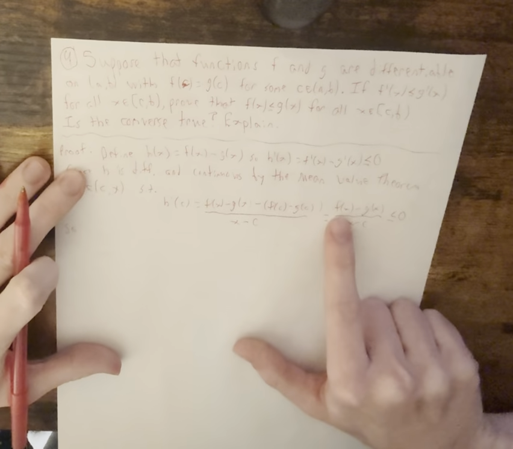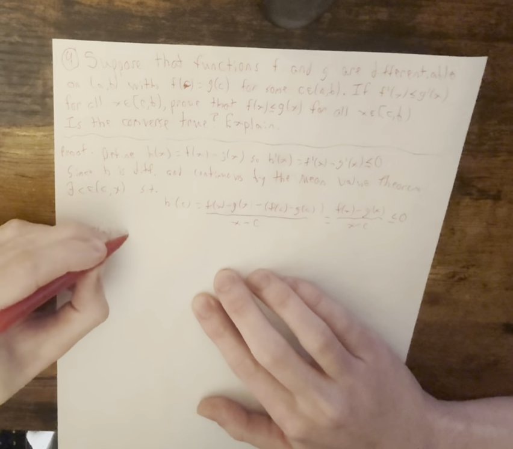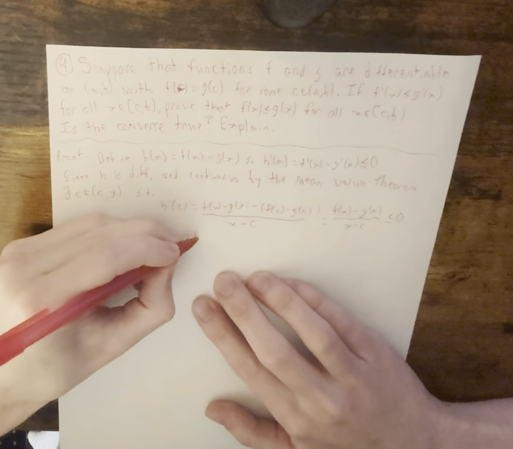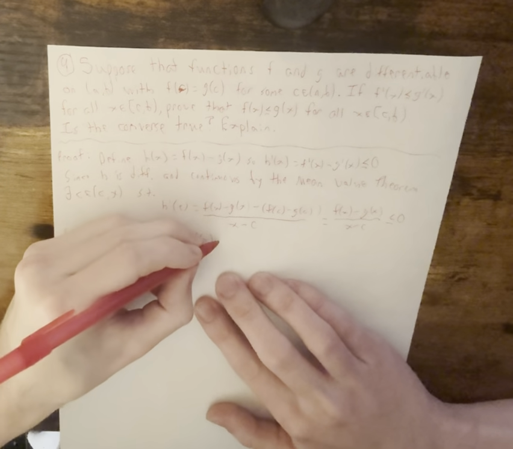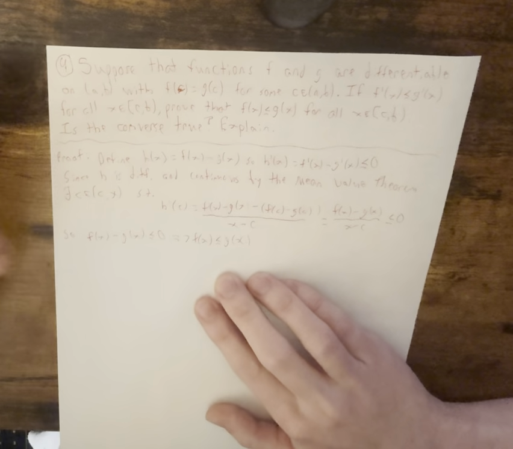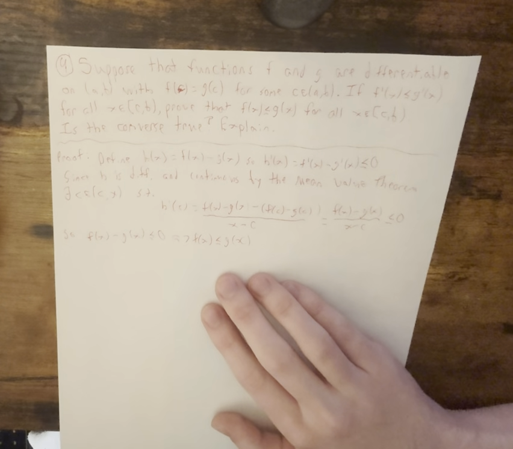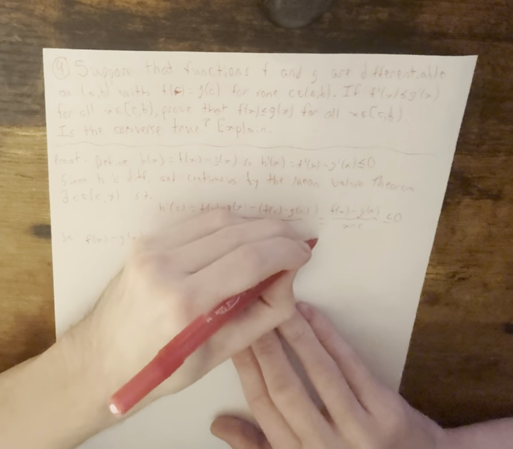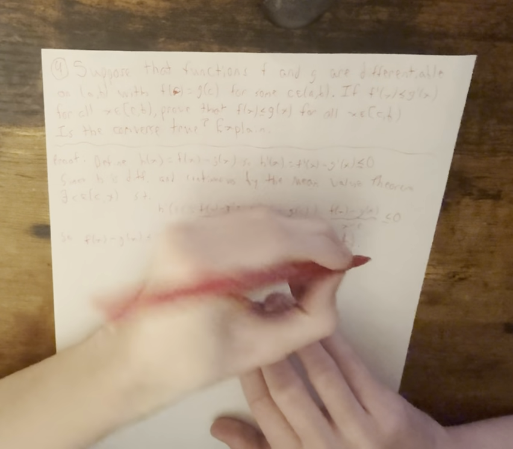So we can just look at the numerator. So f of x minus g of x is less than or equal to 0, which implies that f of x is less than or equal to g of x, for all x between c and b.